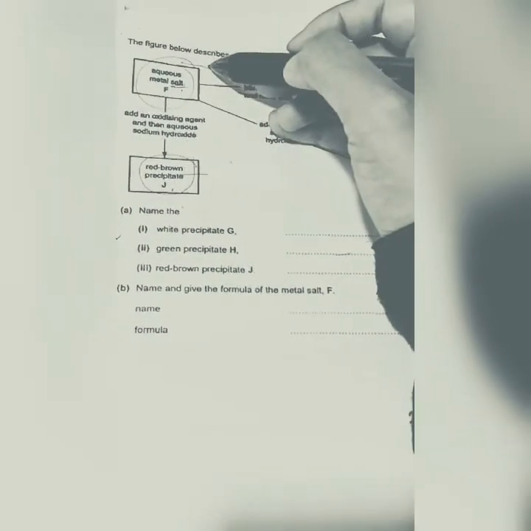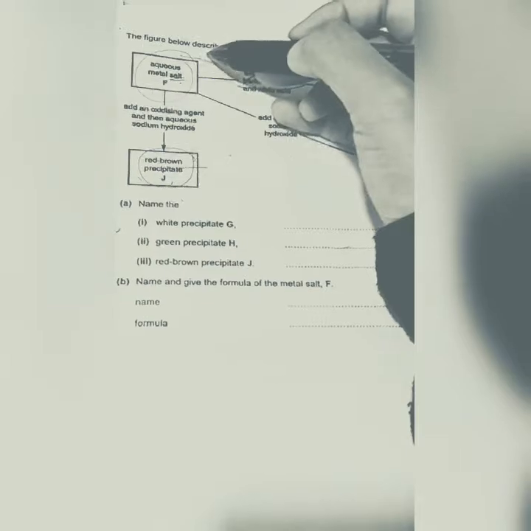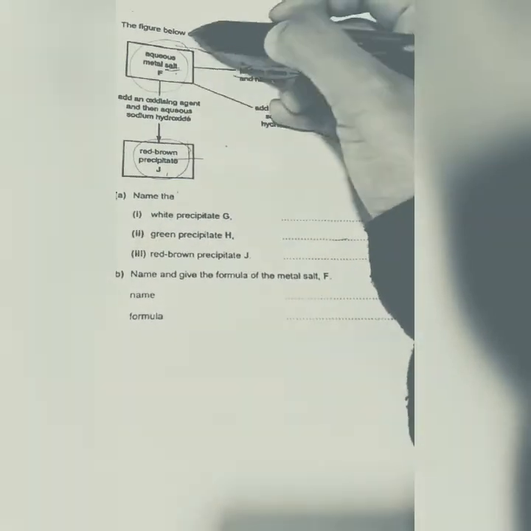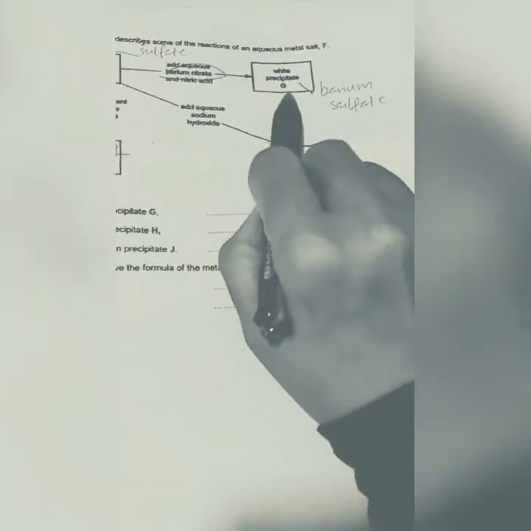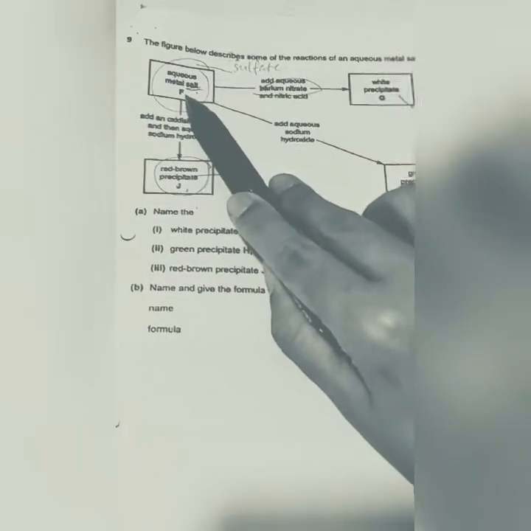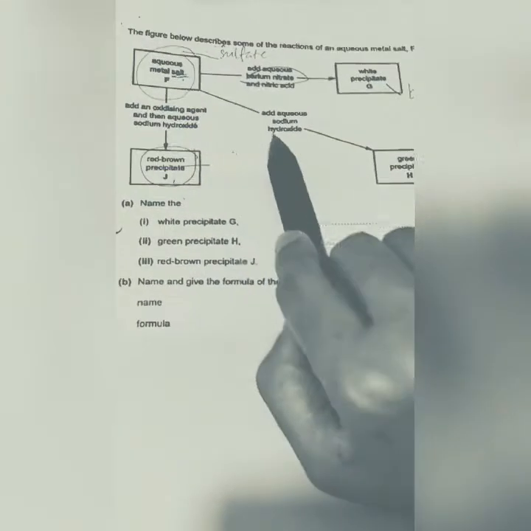So this is a metal. So it's a metal salt. So this is a metal sulfate. So you just need to figure out what is this metal, right? So that's on the later part. So you figure out what is G, and somewhat you know F is a sulfate. Then you move on to this clue.